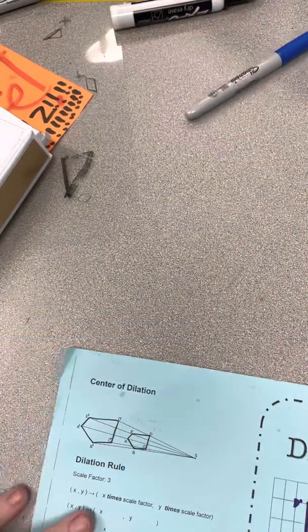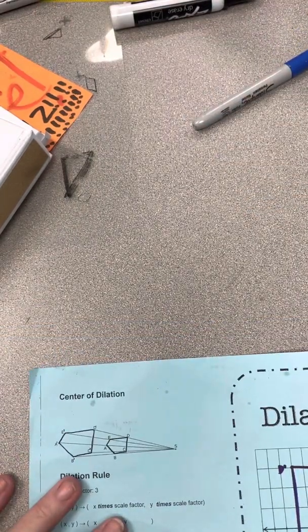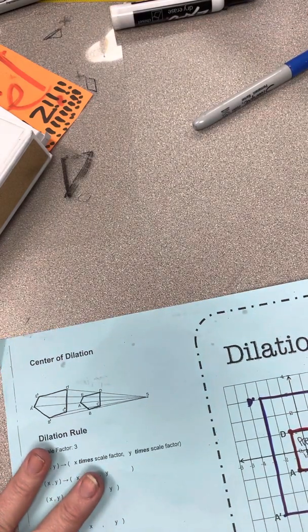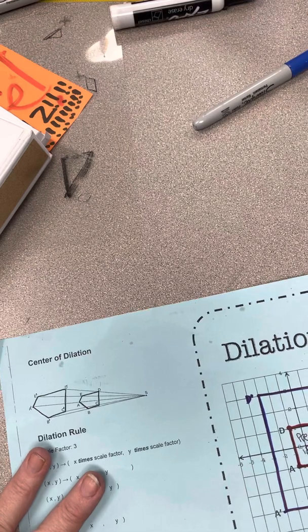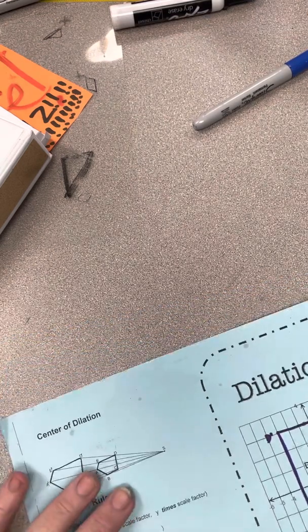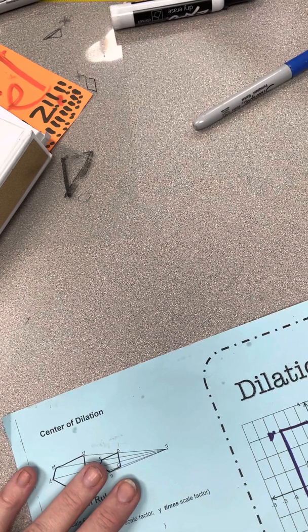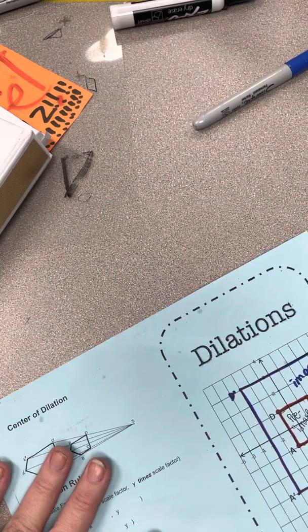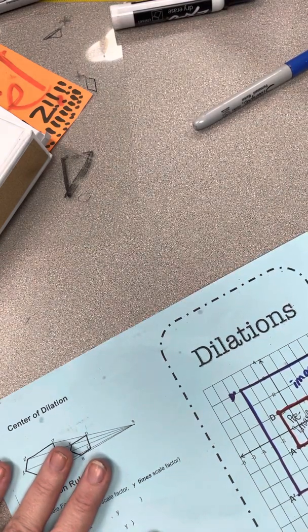My scale factor is 3. This is how much I'm enlarging my image. This is 3 times as big as this. We'll look at it on the next page. So this is 3 times as big as that. How we know is I take my X and I take my Y and I multiply by the scale factor.